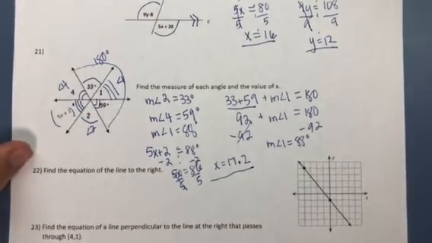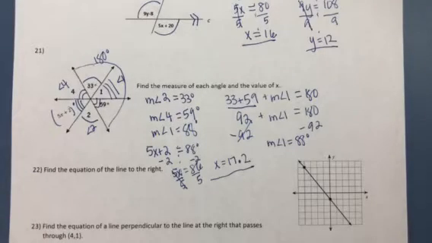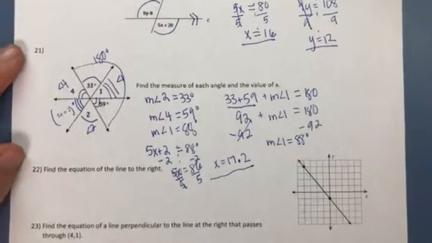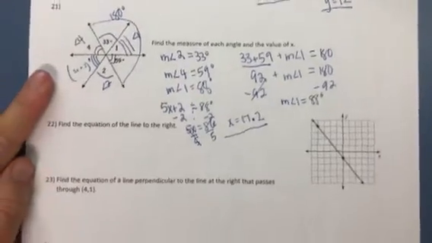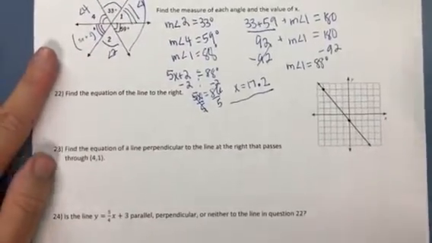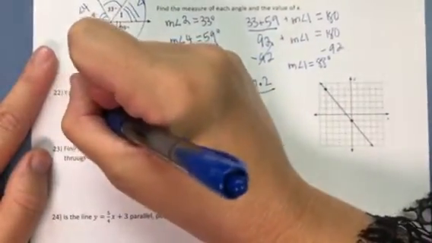All right, moving on. I think the rest of this actually gets easier because it's kind of more stuff we've been doing heavily. So in number 2, find the equation of the line to the right. So we are using our slope-intercept form.